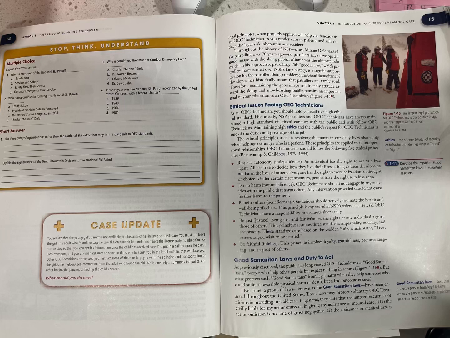Be just. Justice. Being just and fair balances the rights of one individual against those of others. The principle assumes 3 standards: impartiality, equality, and reciprocity. These standards are based on the Golden Rule, which states, treat others as you wish to be treated. Be faithful. Fidelity. The principle involves loyalty, truthfulness, promise-keeping, and respect of others.